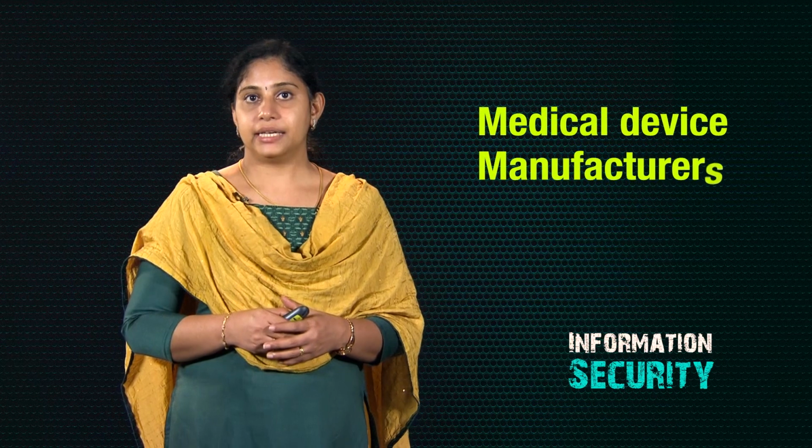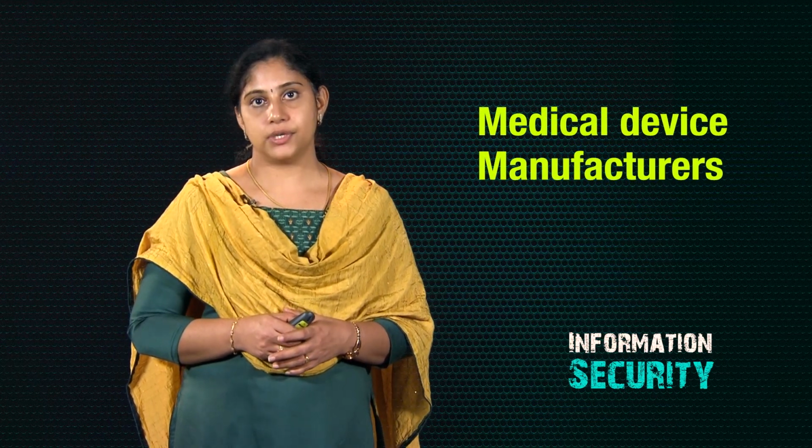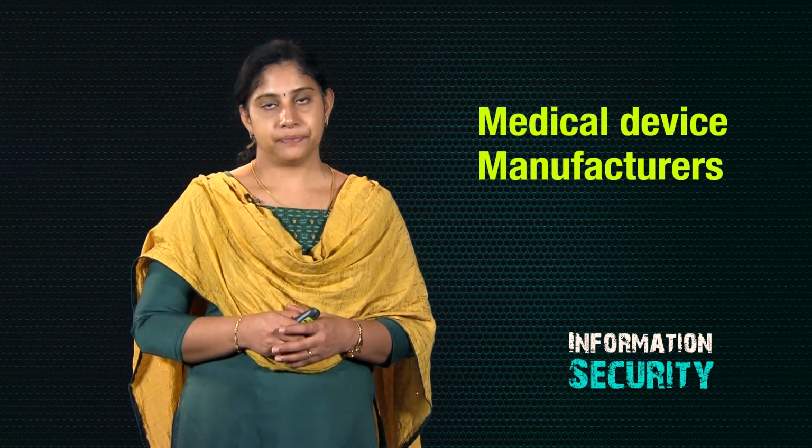Another field is medical device manufacturers. Devices like surgical robots require high security. Also, FDA mandates that any next generation medical device must be updatable so that bugs can be removed and security issues can be dealt with. PKI is used to issue certificates to such devices.